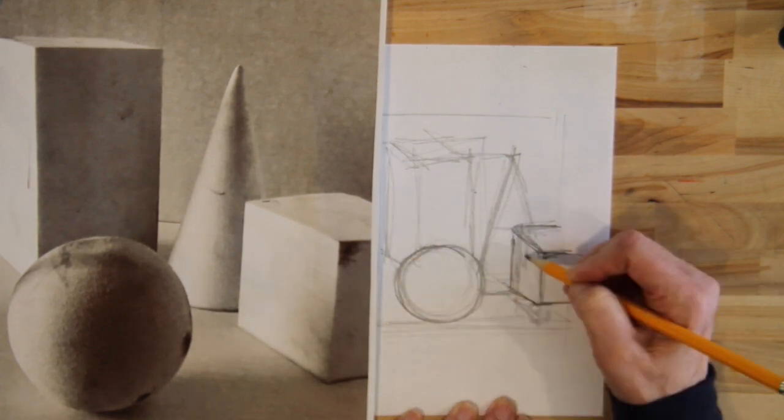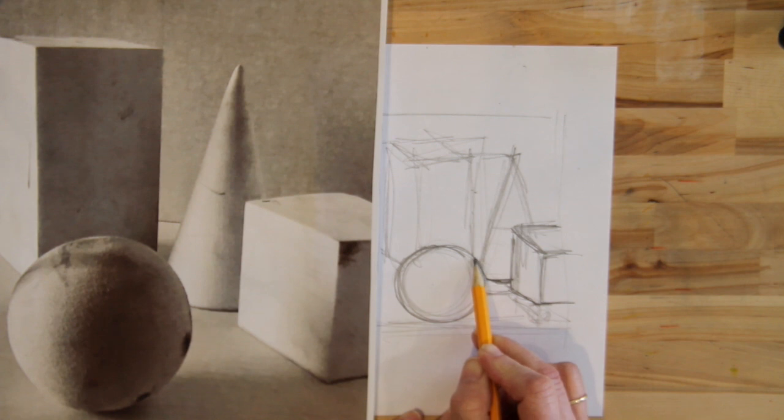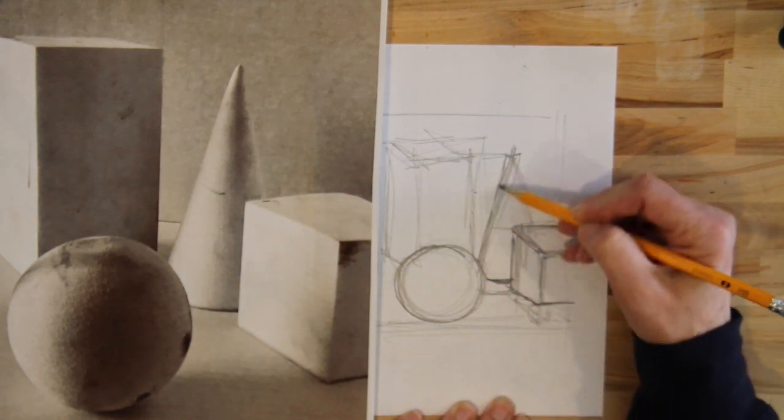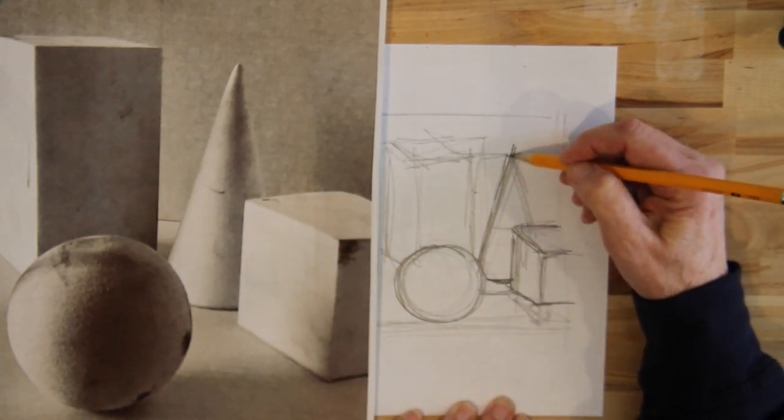Okay, so I'm going over the lines until they get darker and darker. I know that this cone intersects up here. And if I follow this around, that is up from there, and then it's right about there.